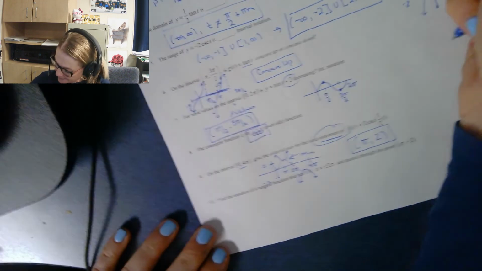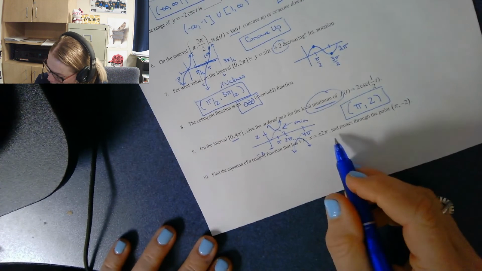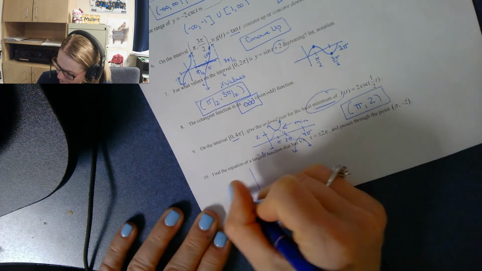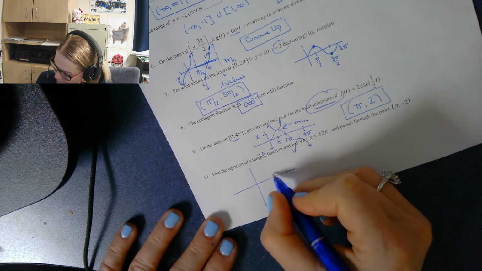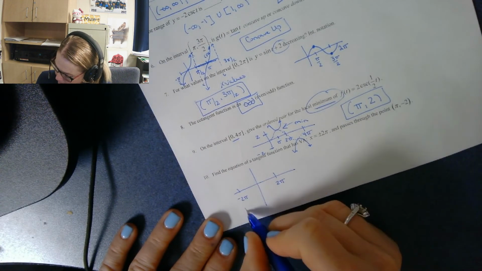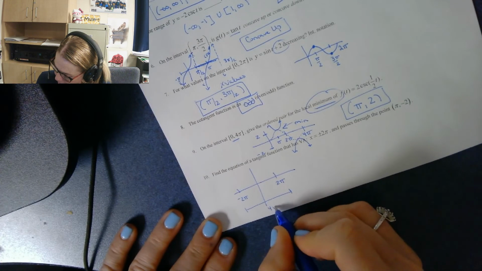All right. Last piece here. Find the equation of the tangent function that has vertical asymptotes here and passes through this point. All right. So vertical asymptotes at plus 2 pi and minus 2 pi. So I'm just going to kind of go. All right. So that's a period of 4 pi.